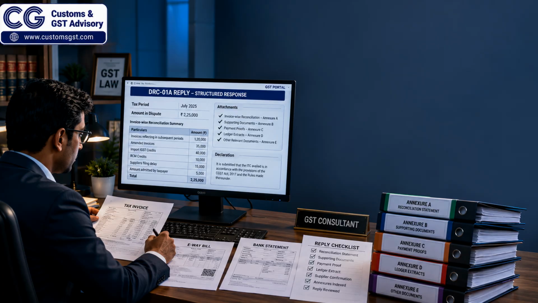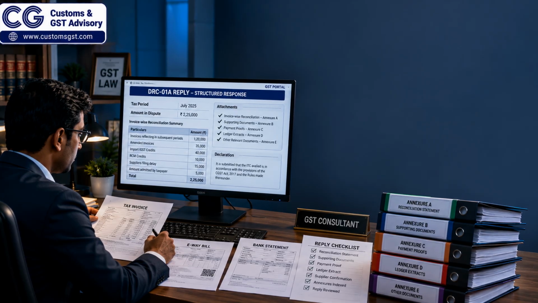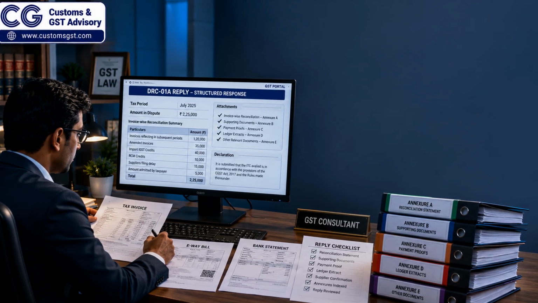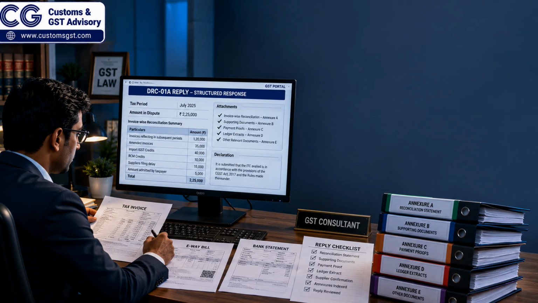Begin your reply with a short factual statement. Mention the tax period, the amount involved, and that a detailed reconciliation has been carried out. Then divide the difference into clear categories: invoices reflected in subsequent periods, amended invoices, import IGST credits, reverse charge credits, supplier filing delays, and any amount, if at all, accepted by the taxpayer.